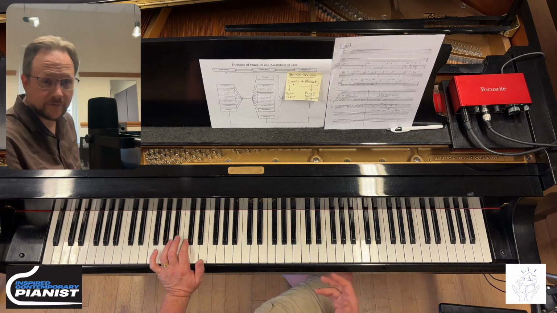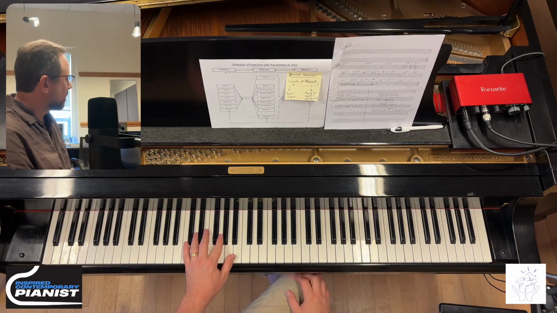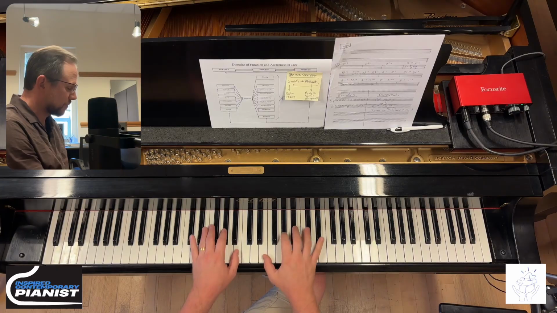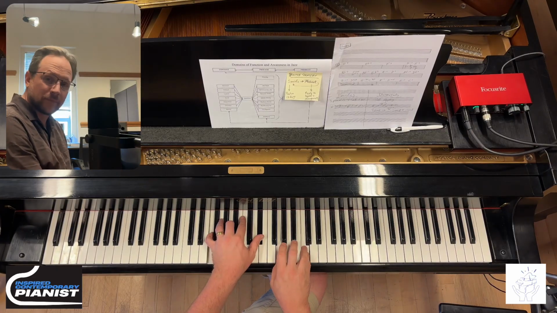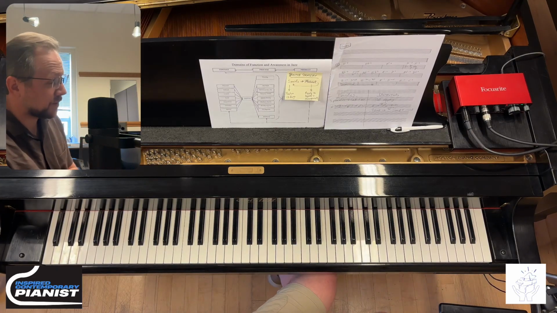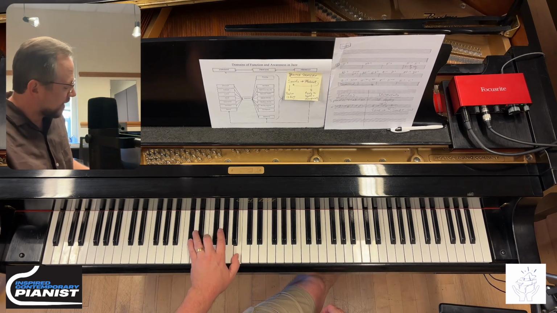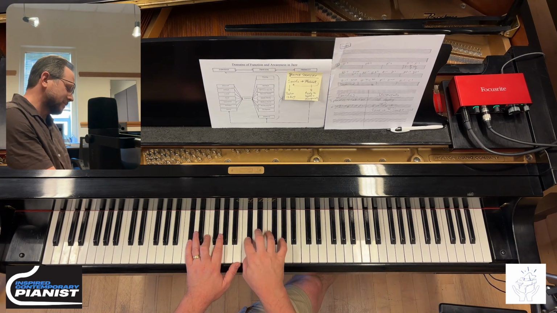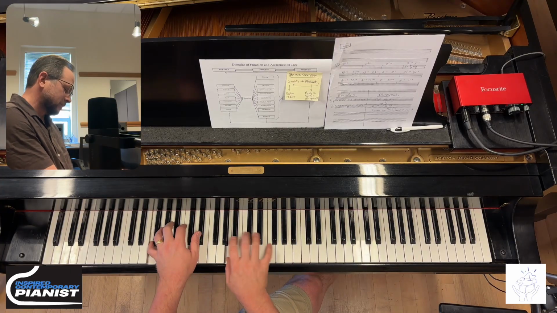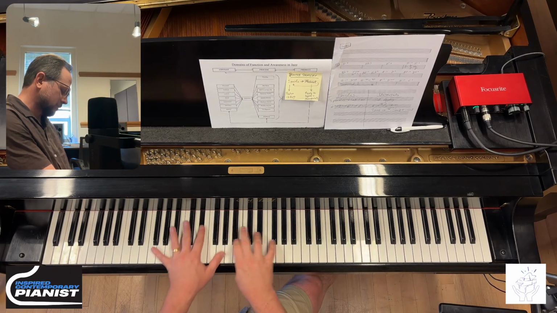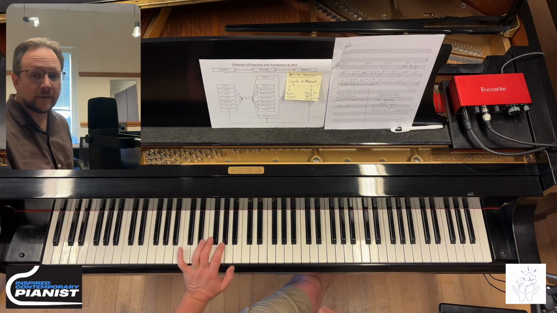And then resolving to F. Okay, so since my tritone sub 2/5 starts on that C sharp minor, now I can think melodically in melodic minor.